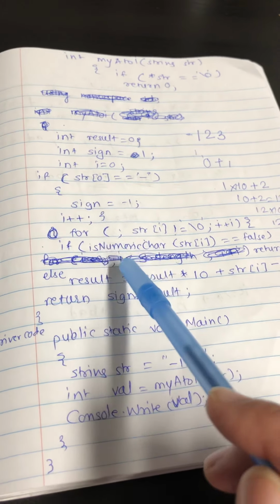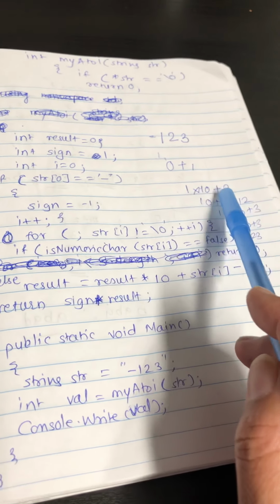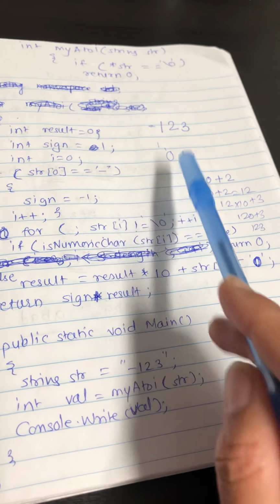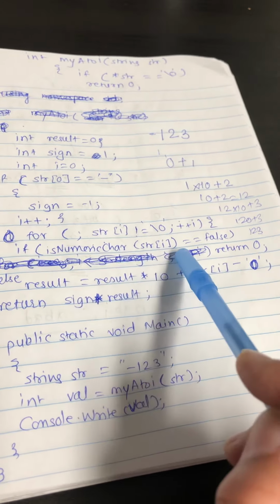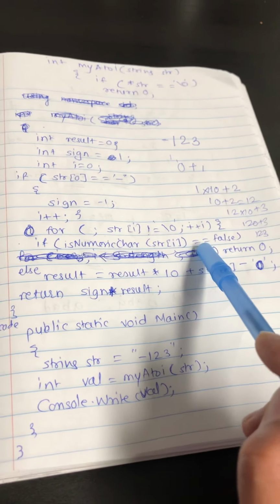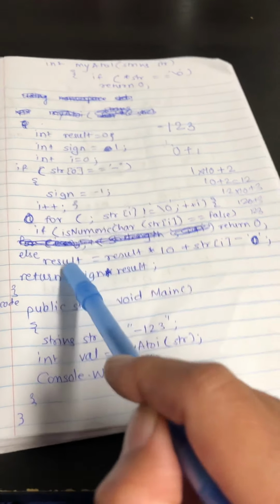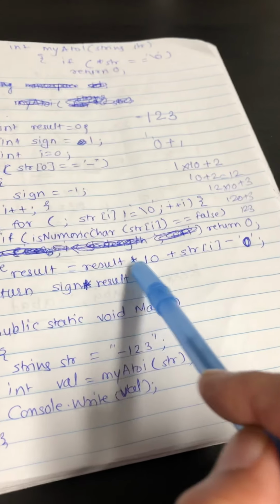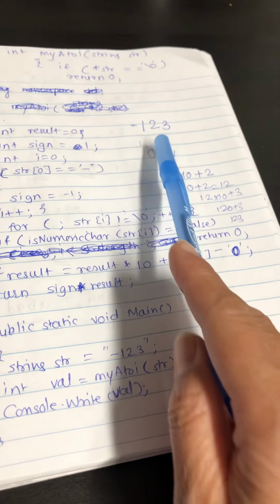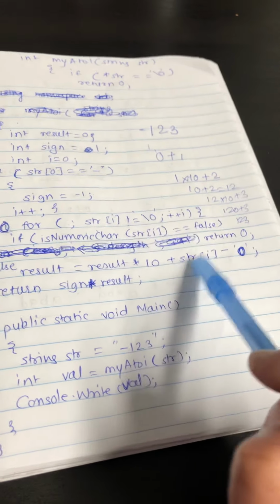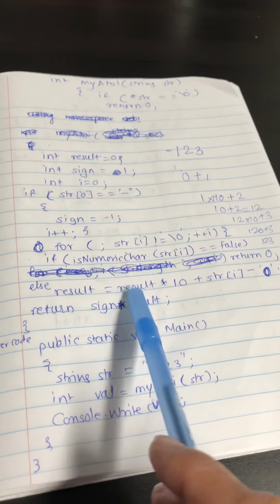In the next iteration we are checking the second character, string of 2. It is a numeric character, so the result is 1 here. 1 times 10 is 10 plus the character value, which will be 2 here with this code. So the result will become 12.